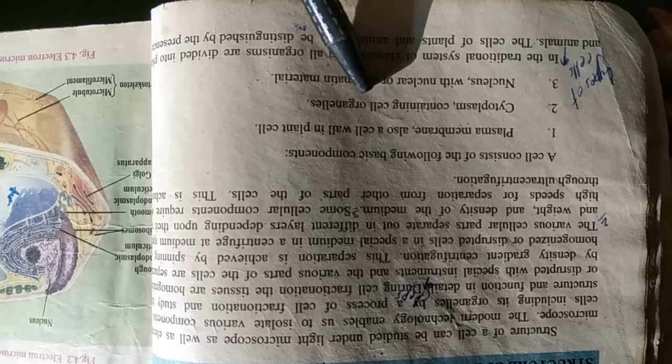A cell consists of the following basic components: plasma membrane, also a cell wall in plant cells; cytoplasm containing cell organelles; nucleus with nuclear or chromatin material. In the traditional system of classification, all organisms are divided into plant and animal cells. And look at these two structures. First one, structure of animal cells, and second one, structure of plant cells.